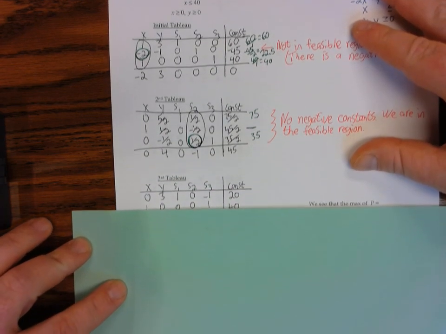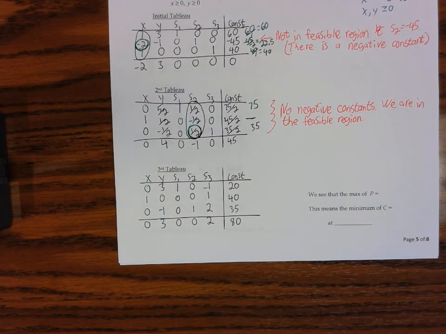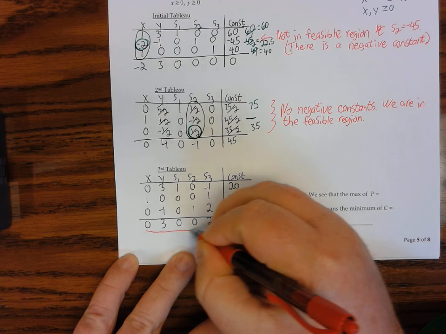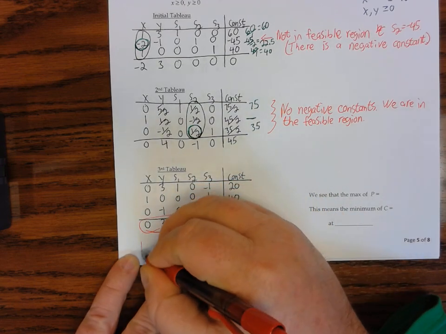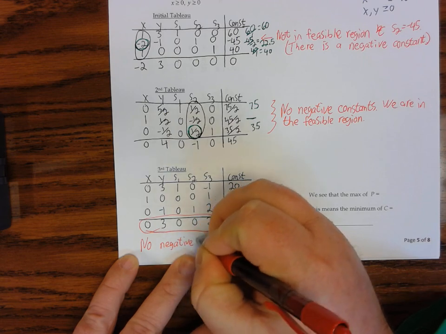So we get our next tableau, and that should be our final tableau. We have no negative in the bottom. We have no negative constants. So this is indeed a final tableau.